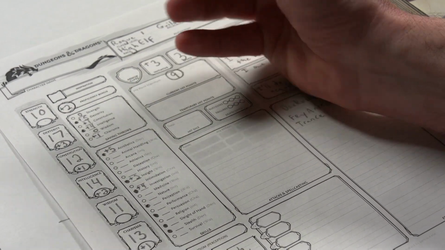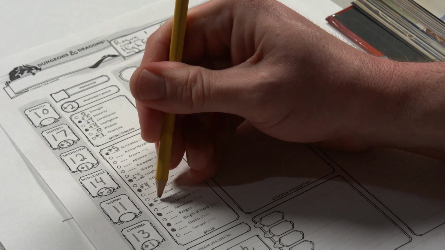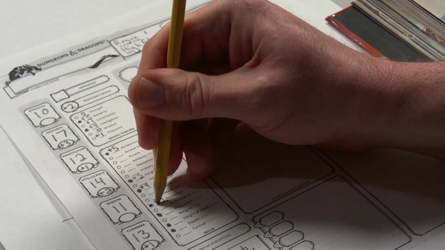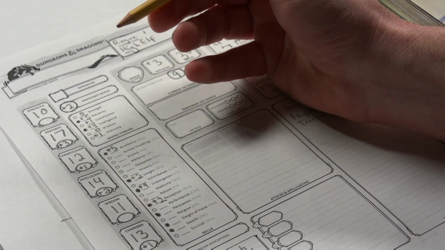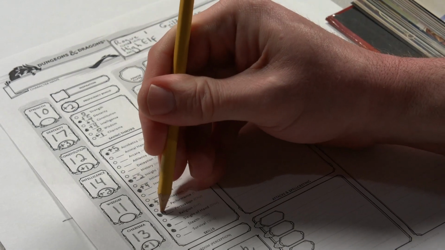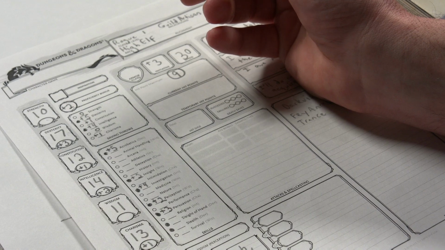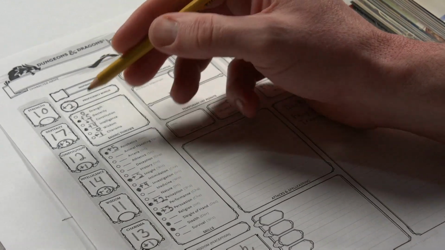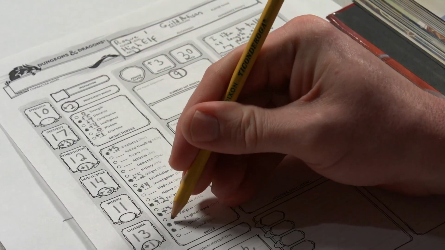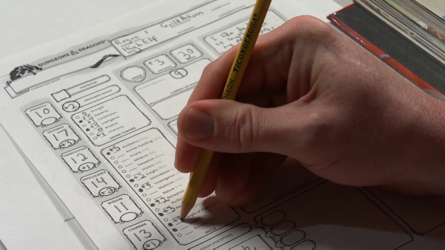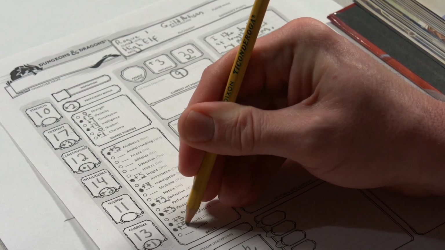Perception is wisdom, so it's only a +2 from my proficiency bonus. Persuasion is charisma, so that's +3 because I got a 1 for charisma. Sleight of hand is dex, so that's 2 plus 3 is 5. And so is stealth, +5.